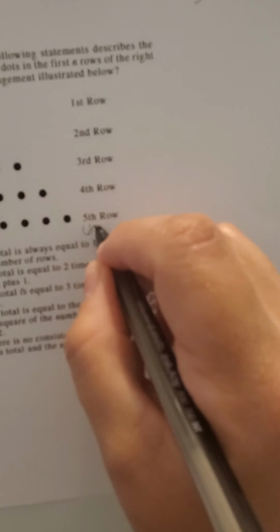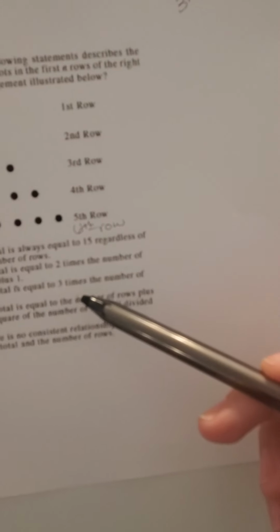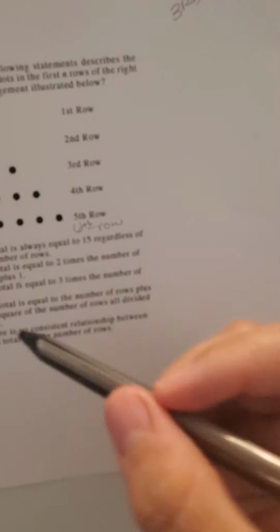But if I add in the 6th row, will it work? So 6 times 3 is 18. So I'm going from 15, I'm adding 6. That would be 21, not 18. So C doesn't work, so it has to be D, okay?